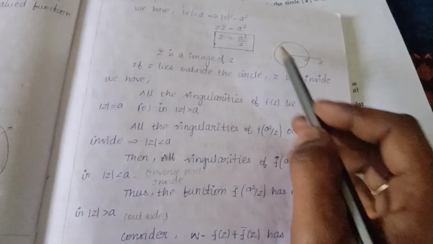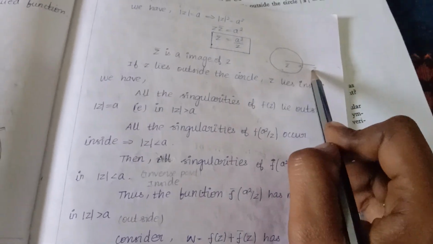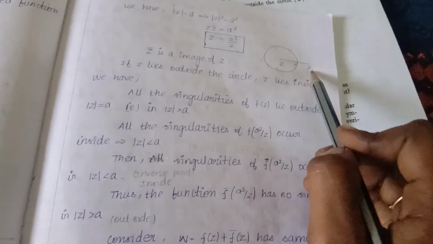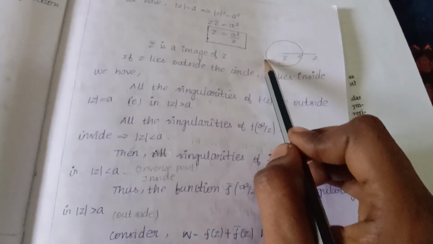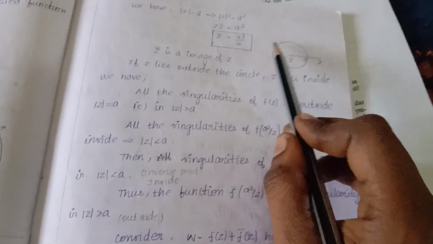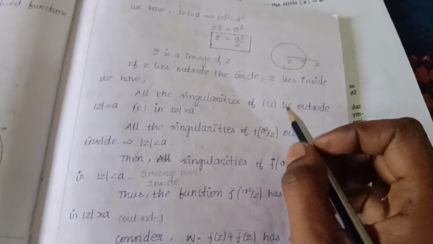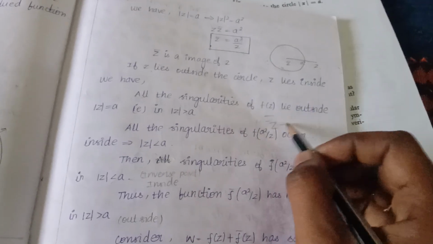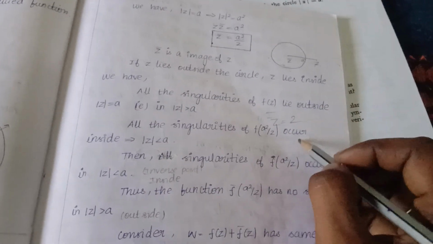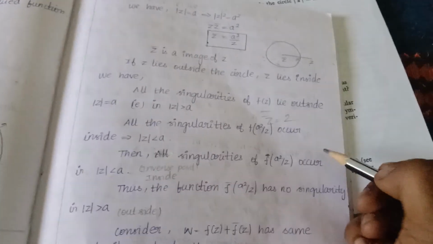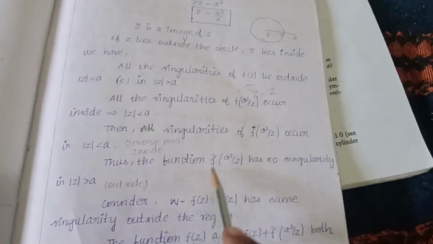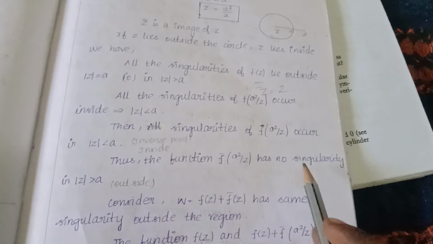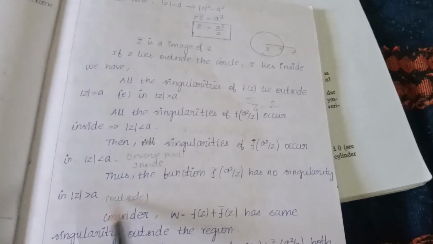For example, if z lies outside the circle, f of z also lies outside the circle. If z bar lies inside the circle, f of z bar also lies inside the circle. If we take the inverse again, z bar is nothing but z. So f of a square by z, if we take the inverse, will lie outside the circle. So the function f bar of a square by z has no singularity inside; it will lie outside the circle.